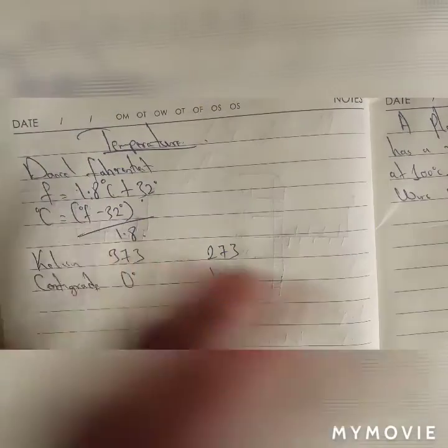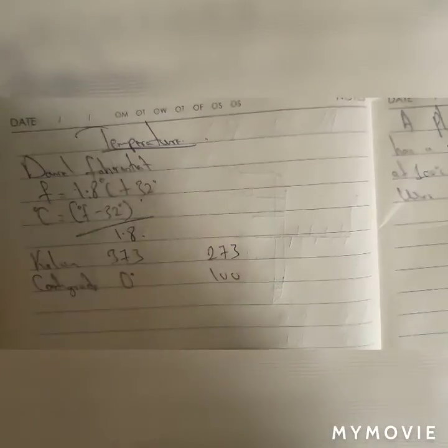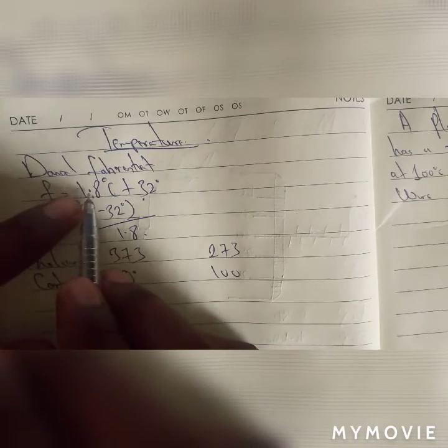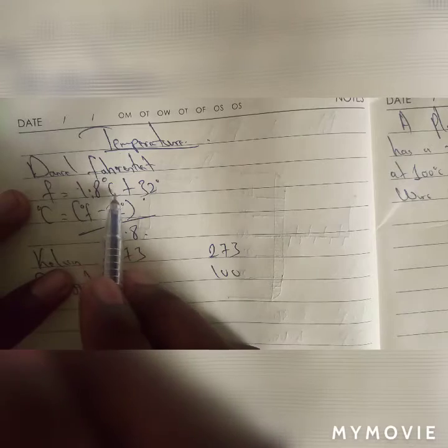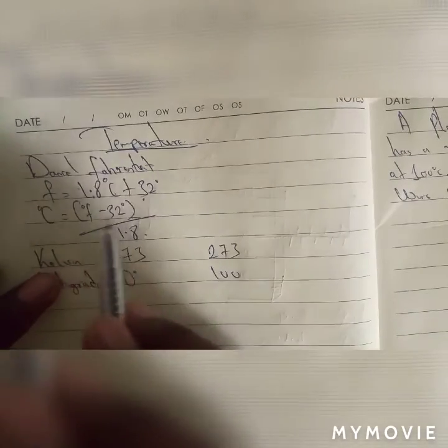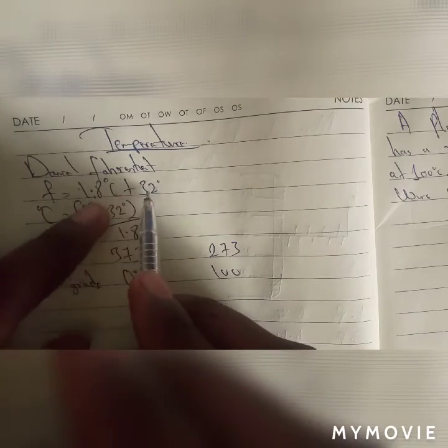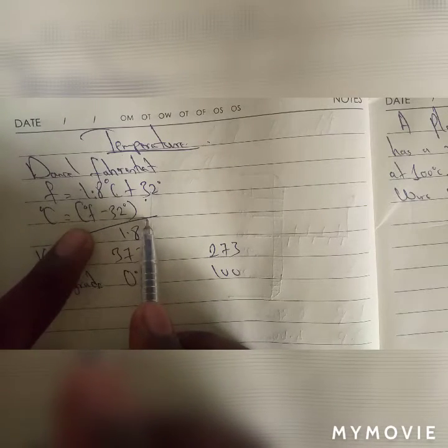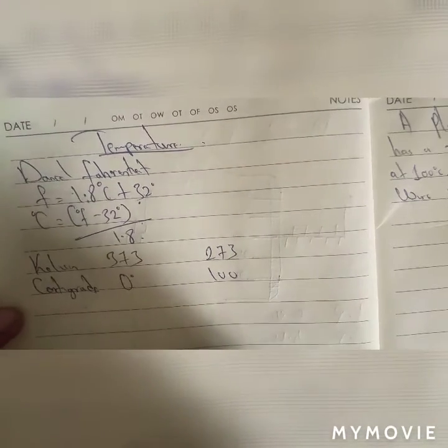And we also have methods for converting temperature. F is equal to 1.8 times degrees centigrade plus 32. This is for converting centigrade to Fahrenheit. The other formula is for converting Fahrenheit to centigrade.